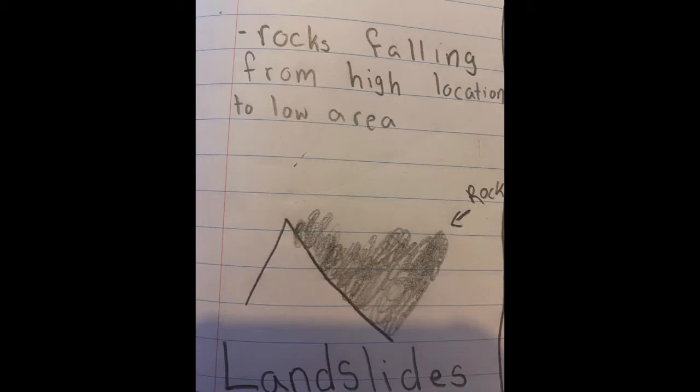Right now in your journal on page 26 in box 1 for landslides, make sure you add that landslides are rocks falling from a high location to a low area. And also add a picture. I did my best to draw a mountain with rocks falling down. Do your best.